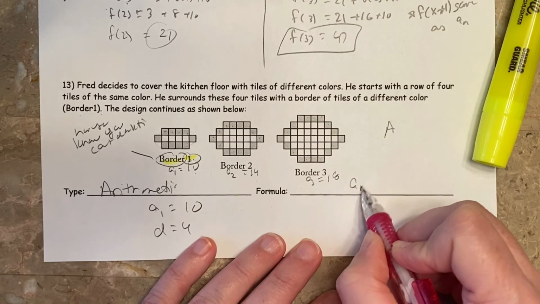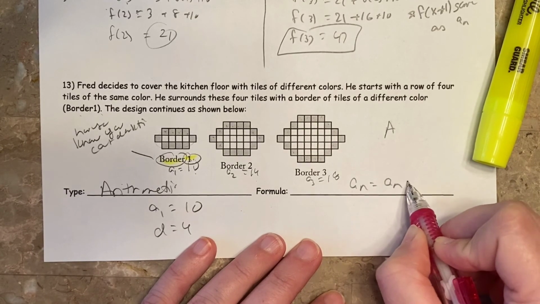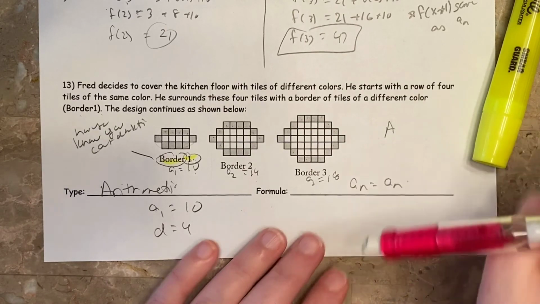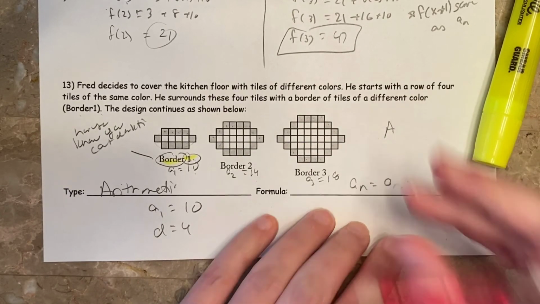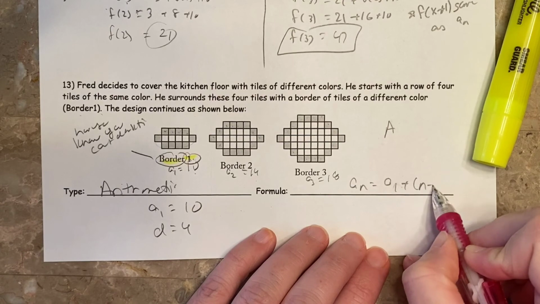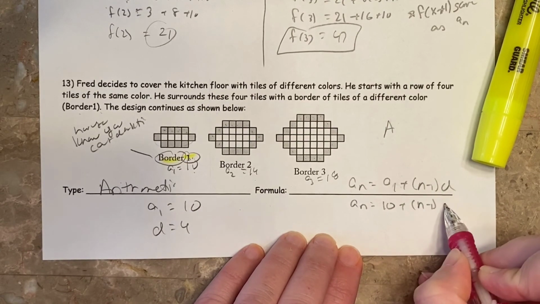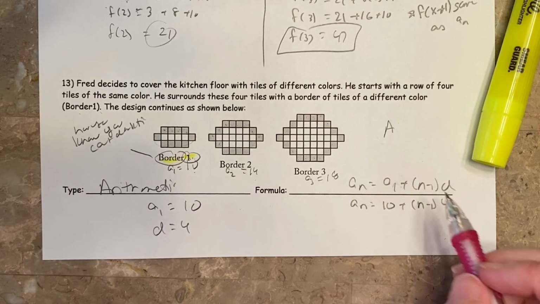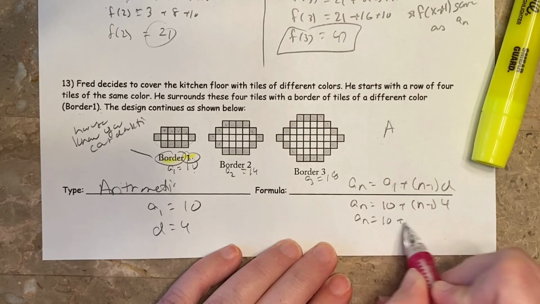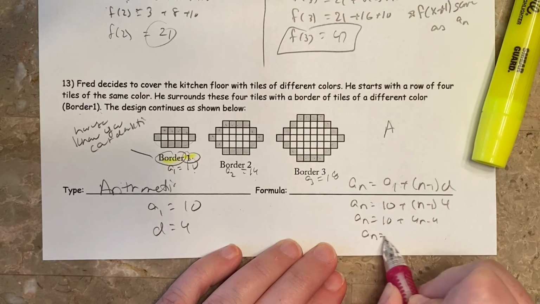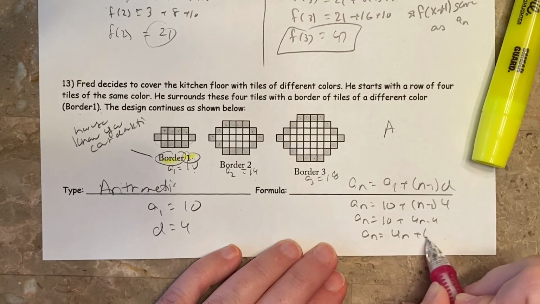So let's just do A sub n equals A sub 1 plus n minus 1 times d. And A sub 1 is 10, plus n minus 1 times your common difference. Your common difference was 4 because the numbers kept going up by 4. And this is 10 plus 4n minus 4, and that's 4n plus 6.